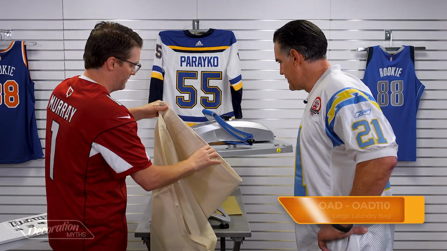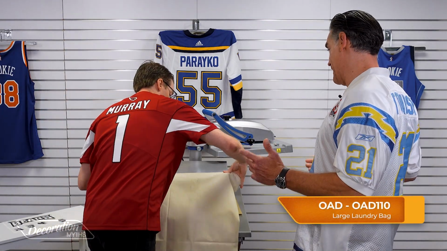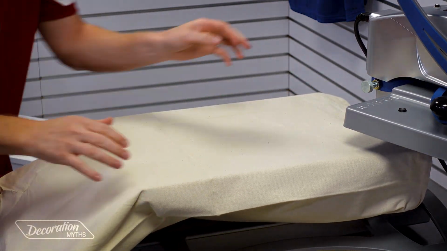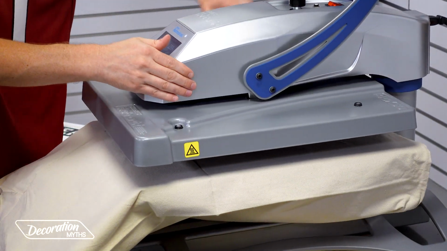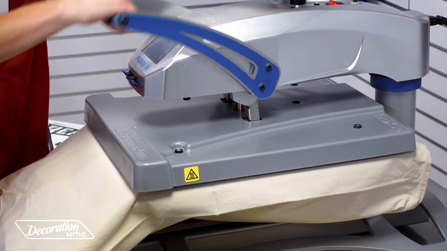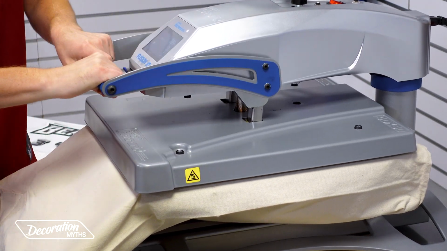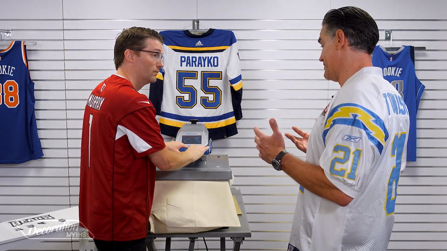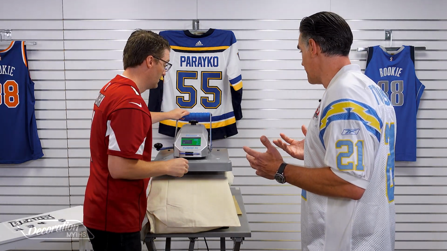So this is from OAD. This is a pretty extra large laundry bag. It's 100% cotton canvas. This is in the natural color. So anytime you go natural in this cotton canvas category, you're going to take advantage of price point, but it also allows you to decorate just about any color on there.